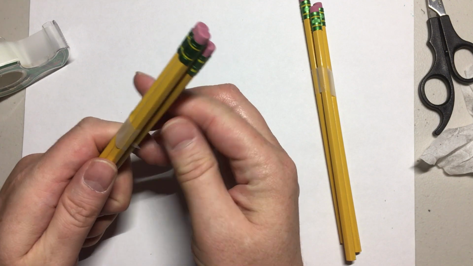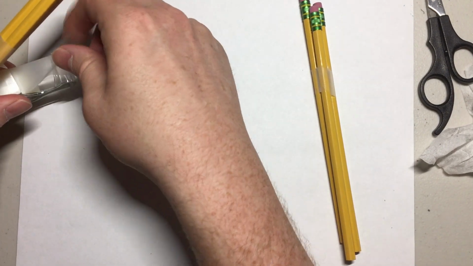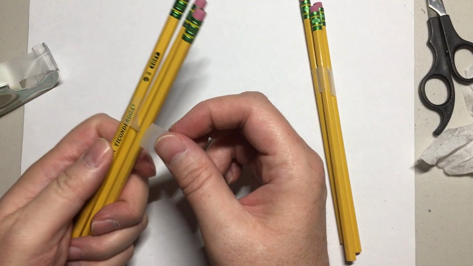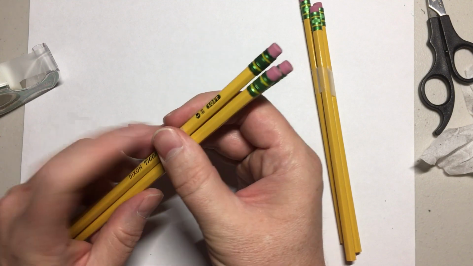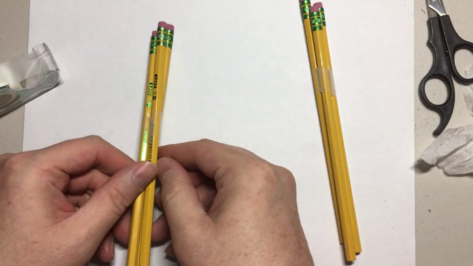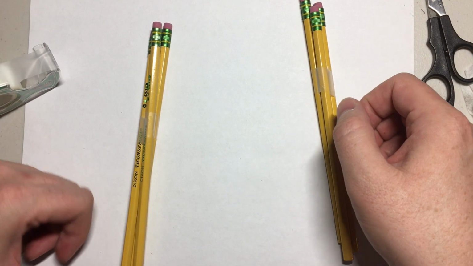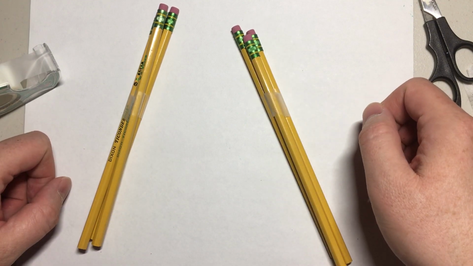You can do this with all kinds of different objects in your home: paper clips, maybe rubber bands, screws perhaps, nails. As long as they're of a similar type, that's going to be the biggest thing that I'll emphasize with that.